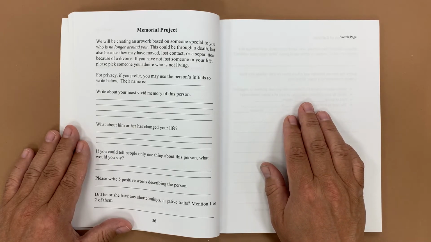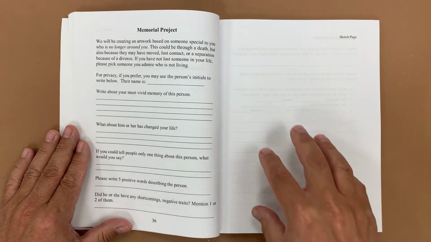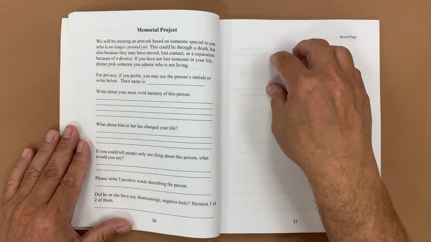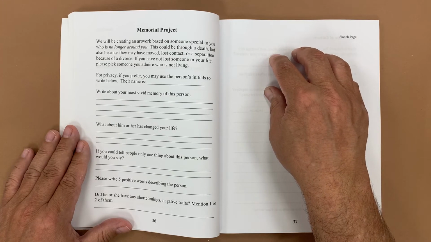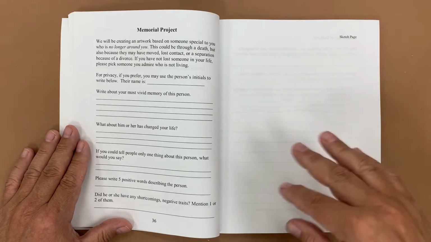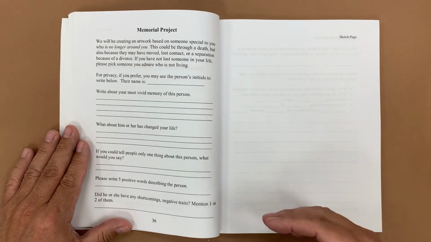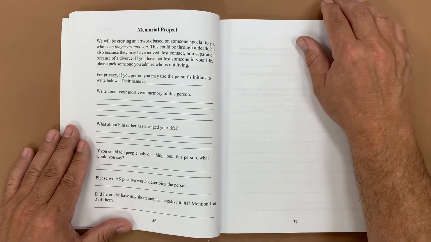So I had one student who did a piano as a base because their grandmother taught them piano, and then on top was a bird on top of the piano to represent how the grandmother collected birds. She had a bird cage and canaries that would always sing, so that could be something that could be used there.